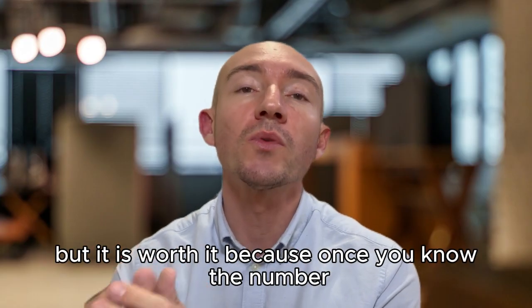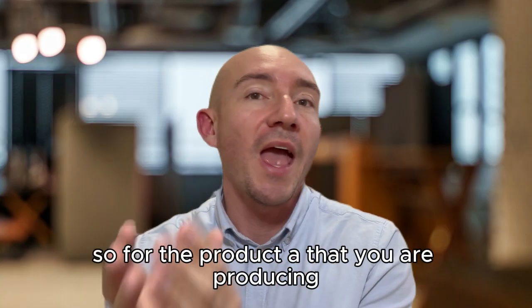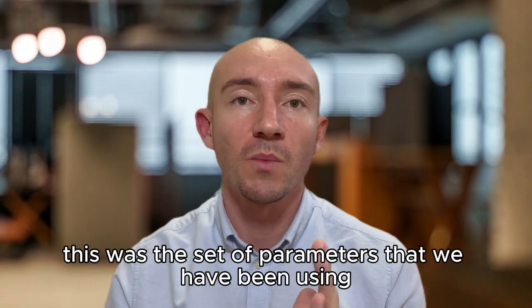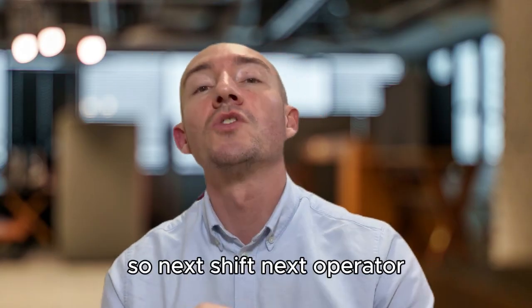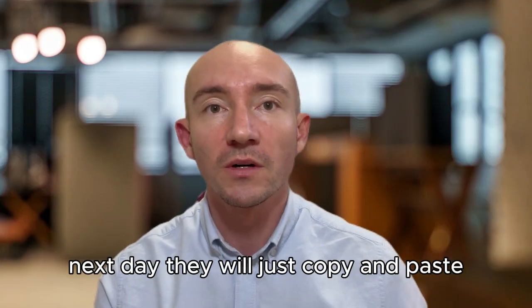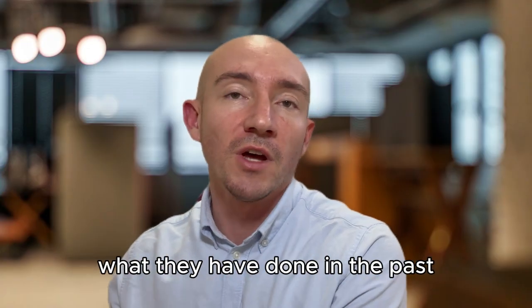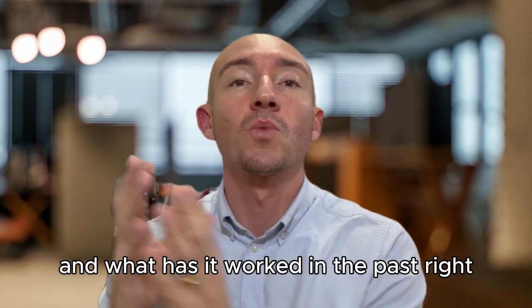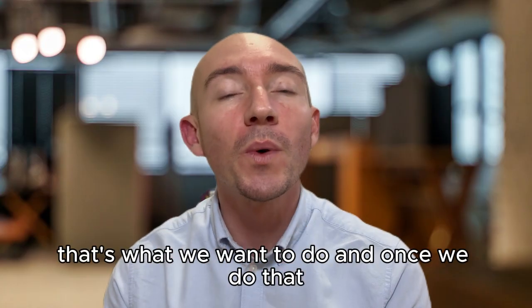Because once you know the number, you can just say, all right, so for the product A that you're producing, this was the set of parameters that we have been using. And this is the set of parameters that has worked. So next shift, next operator, next day, they will just copy and paste what they have done in the past and what has worked in the past, right? That's what we want to do.